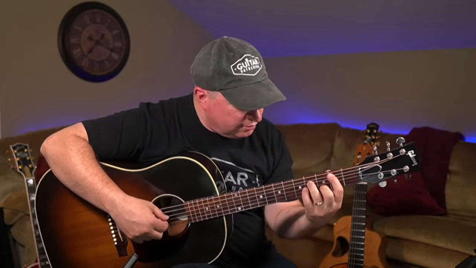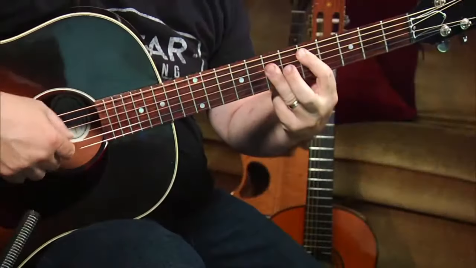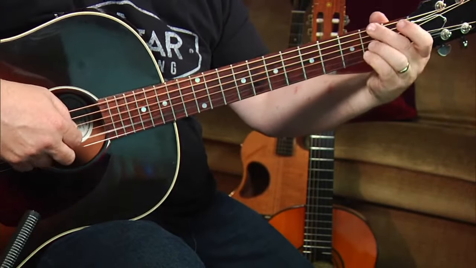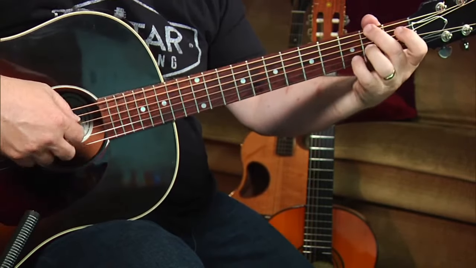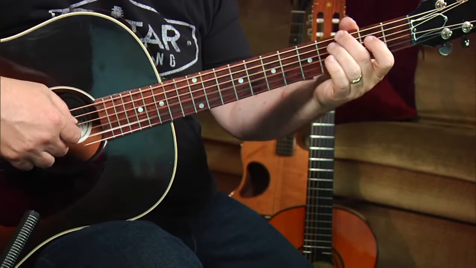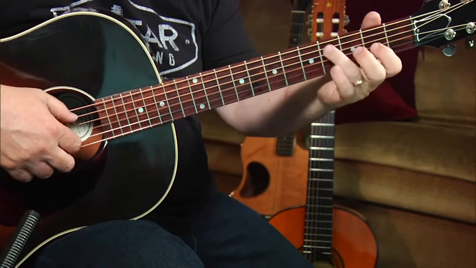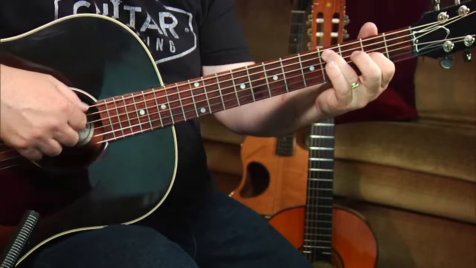For example, let me just kind of play a little bit, and then I'll show you what I'm doing. So all of that was a D, a G, and an A. But it sounded different, and it was moving in different directions because I was adding some of these inversions. So let's talk about it. Let's get back to C.